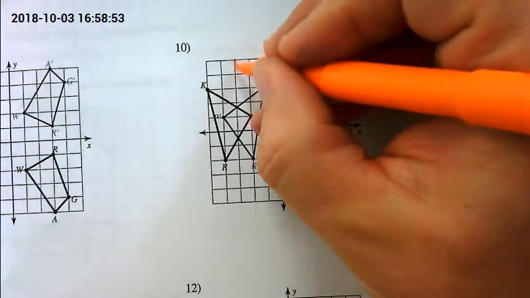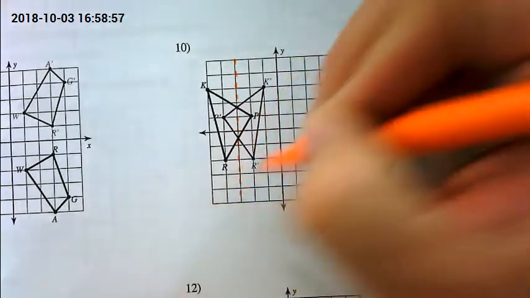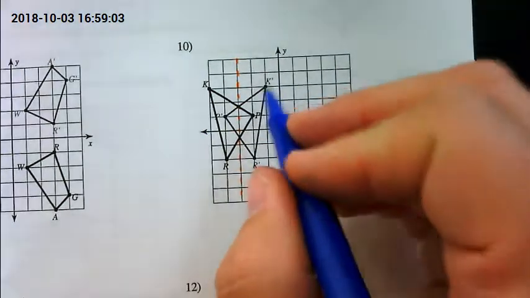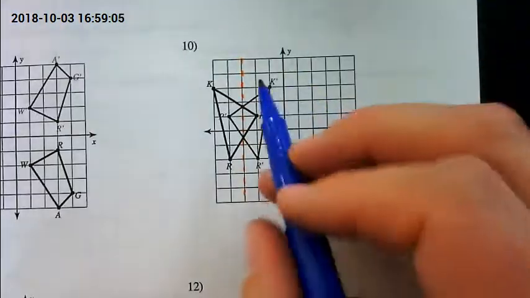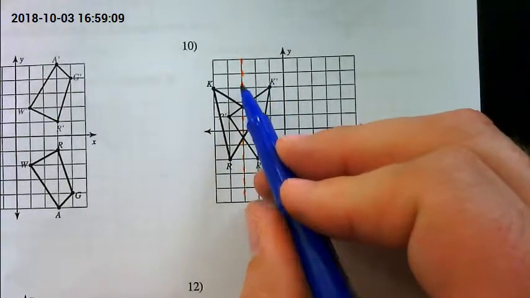The reflection that's happening is right here along this line. And the way we can identify that is if you look from K to K prime, half of the distance would be on the line of reflection.